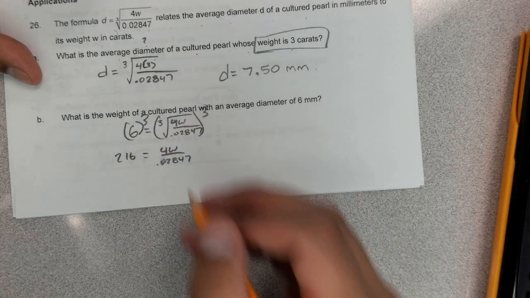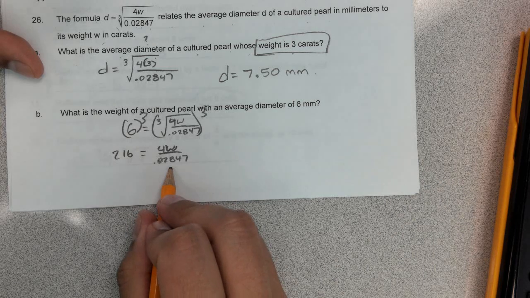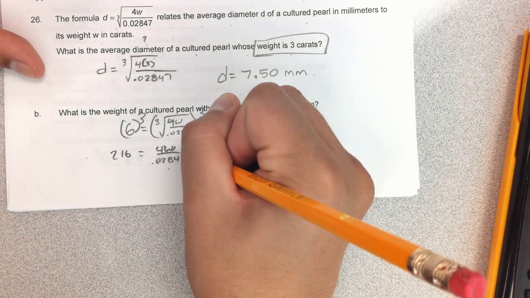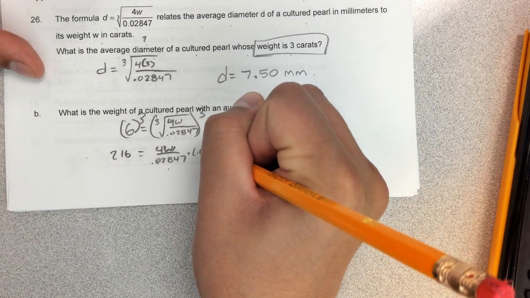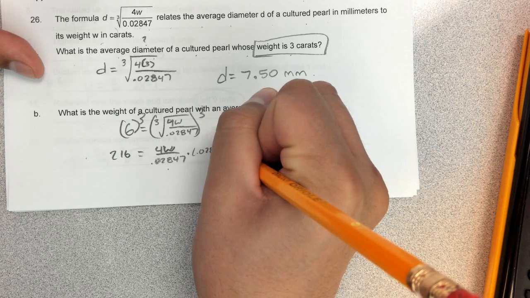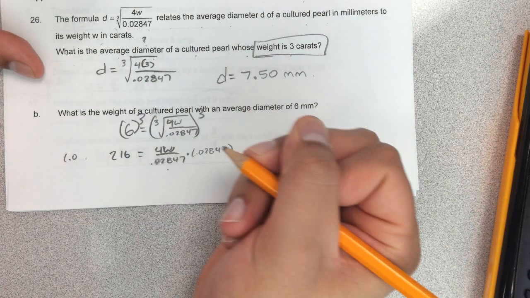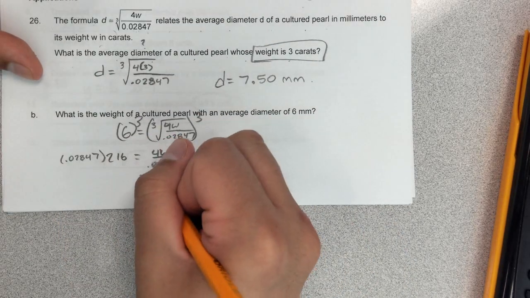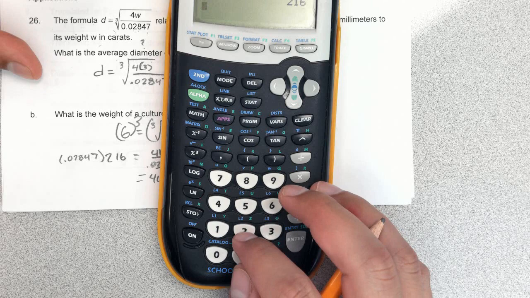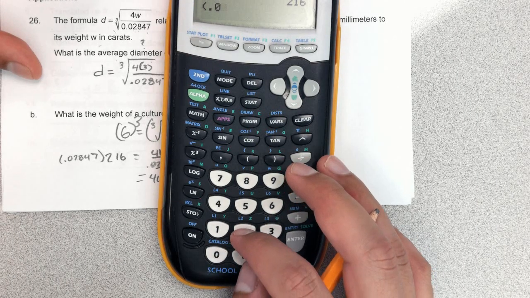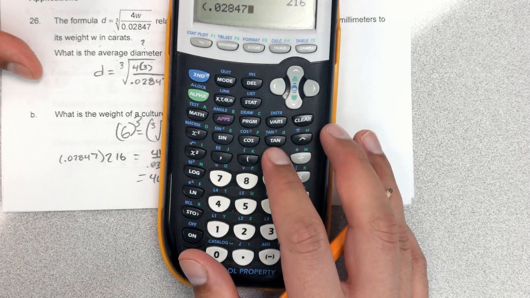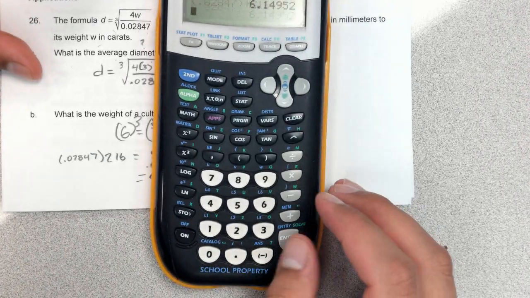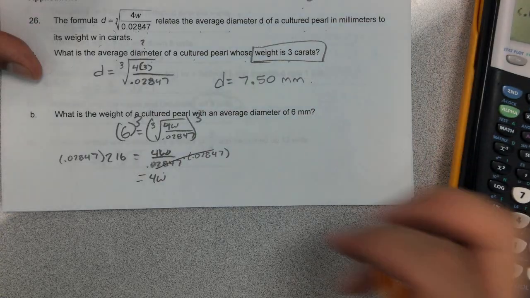Alright, we're trying to solve for W, so let's multiply this bottom part to both sides. So it's divided by 0.028475, so we have to multiply that. So let's see what we get. 0.02847 times 216. We get 6.15.